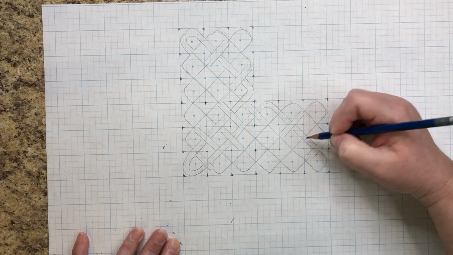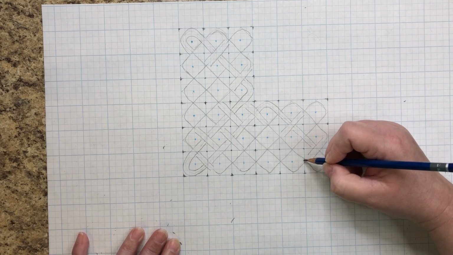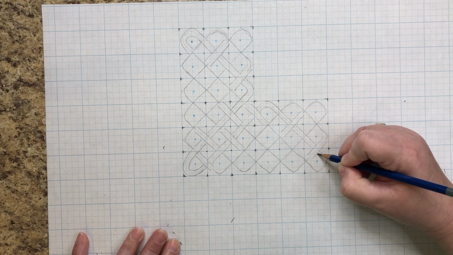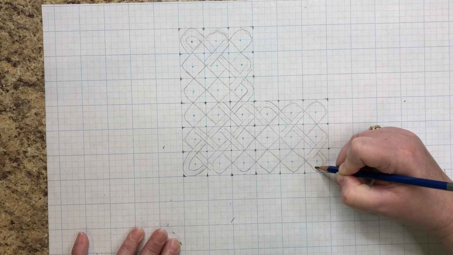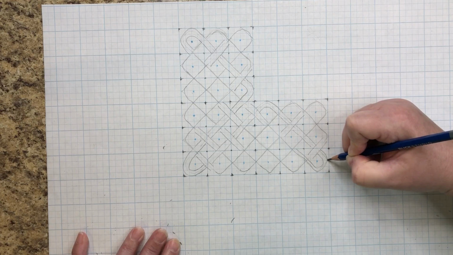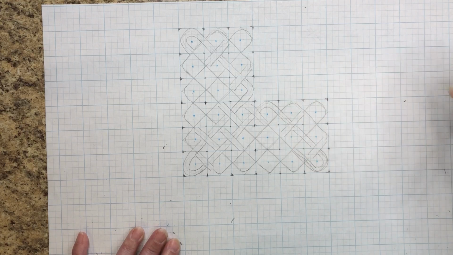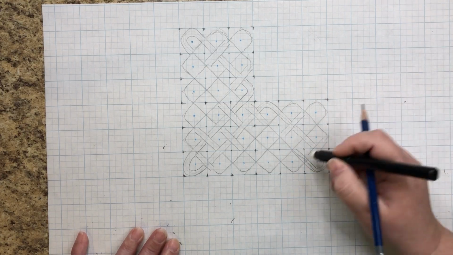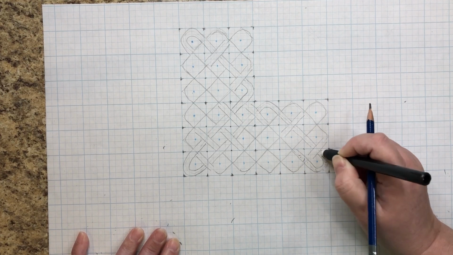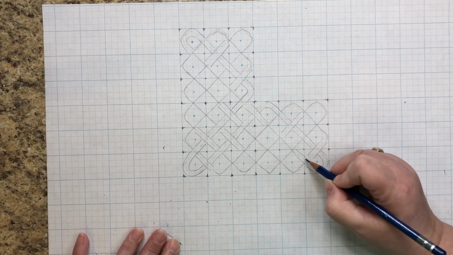All right, over, under. This line is going to go this way. Since we went under, it's going to go over. Oops, that wasn't very neat, but that's okay. All right, we went over.